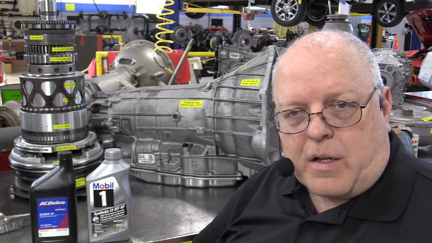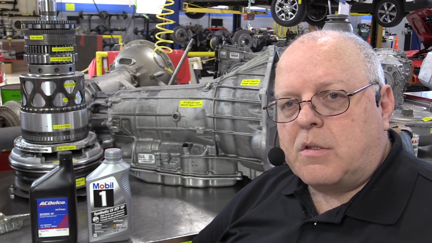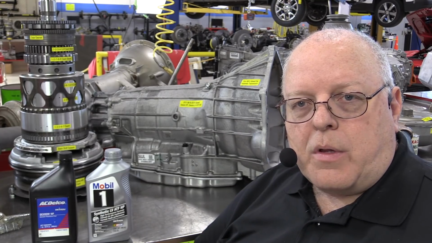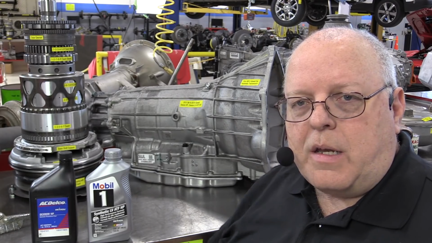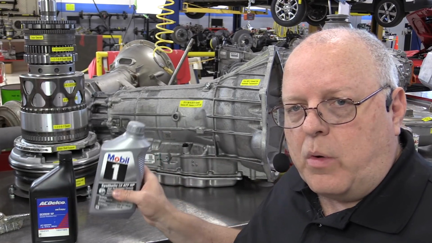So another transmission that it would be compatible with is the 2017 and above Chevrolet Bolt EV. It has a gear reducer so that the electric motor spins much faster than the tires. That gear reducer needs the Dexron HP fluid.